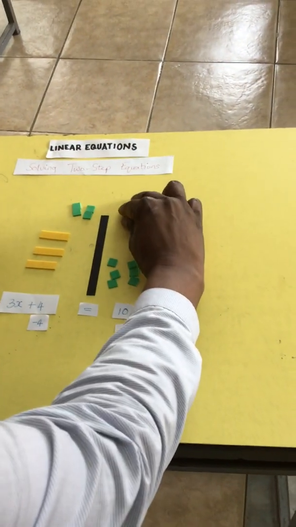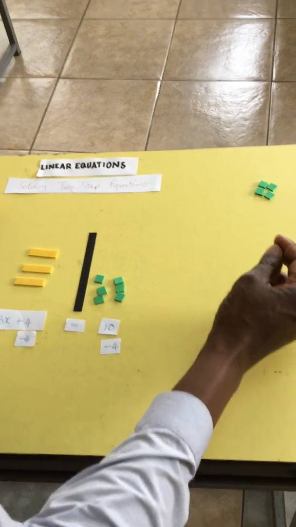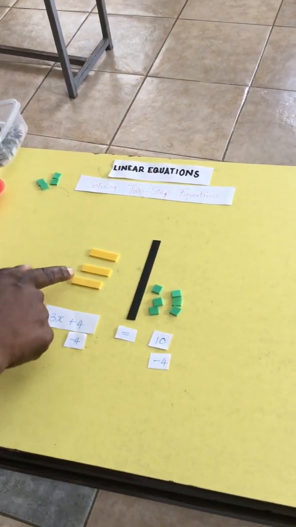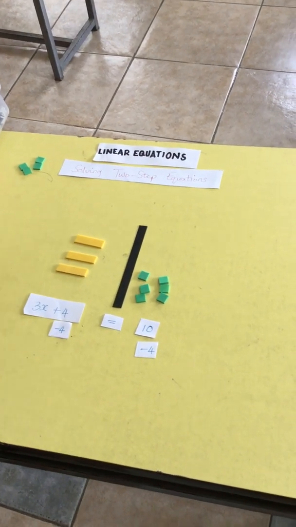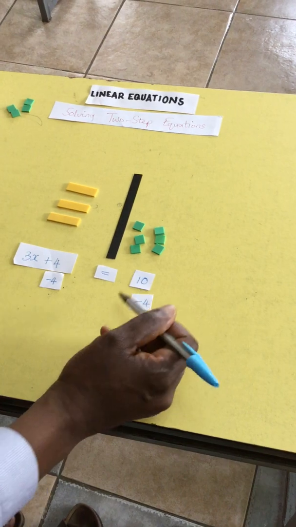So when we do that, take this away, taking this away. So we have 3x equals 6.